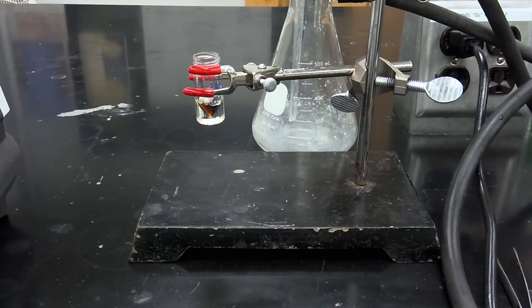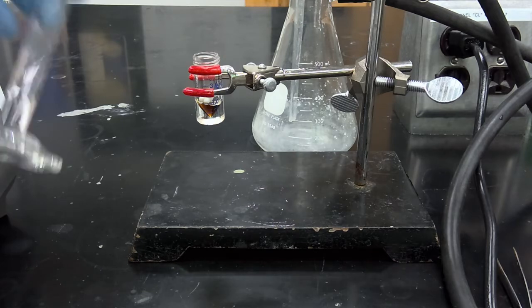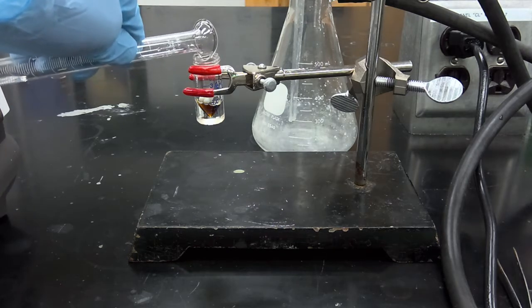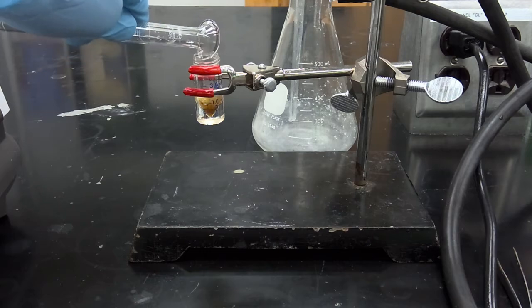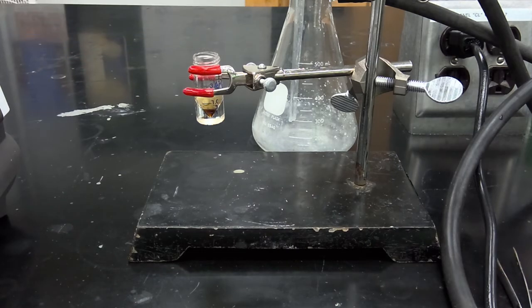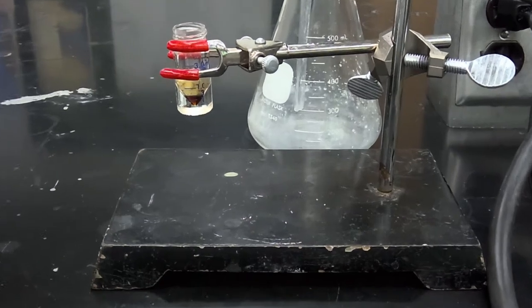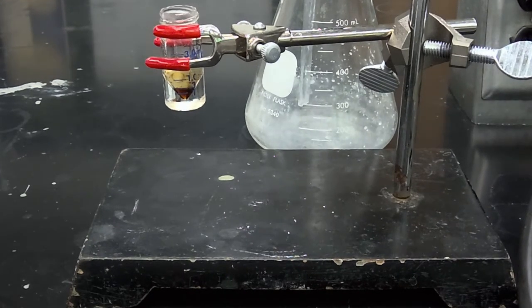Okay, so our reaction mixture has been allowed to cool to room temperature. We're then going to add 1 milliliter of water. As you can already see, we're beginning to observe solid product precipitating from the solution.